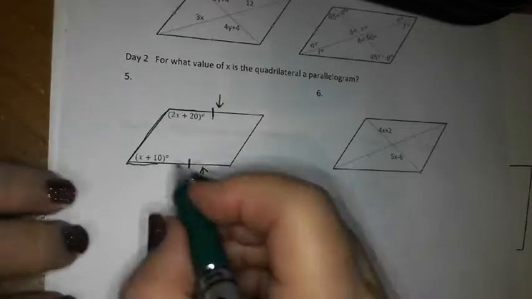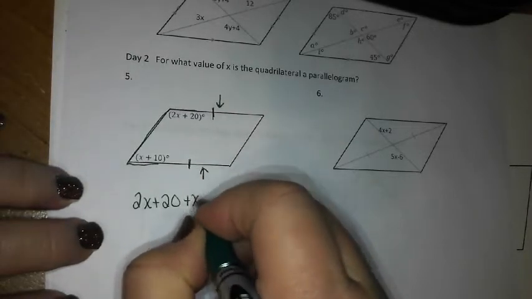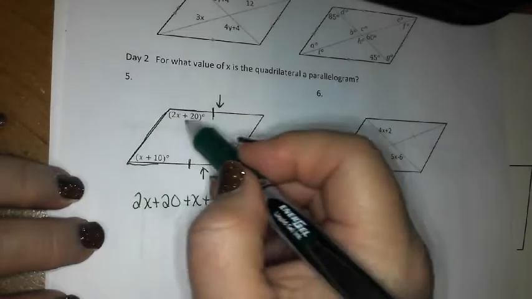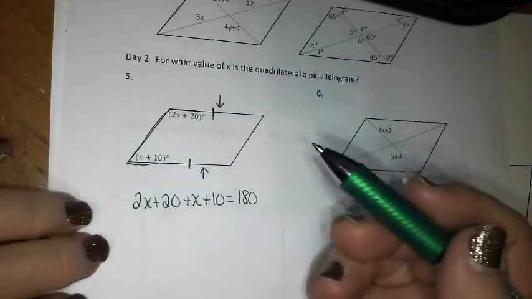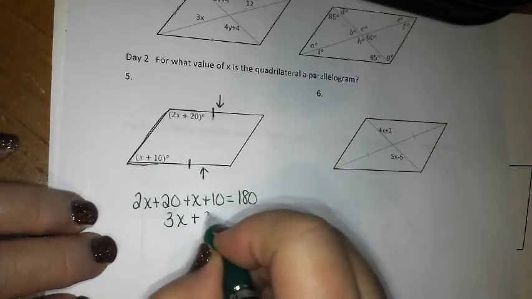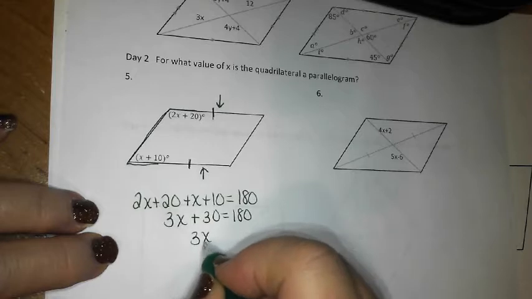So we're going to take 2x plus 20 plus x plus 10 equals 180. Because if this is going to be parallel, the consecutive interior angles have to be supplementary. So that's 3x plus 30 equals 180, and then we'll solve it.